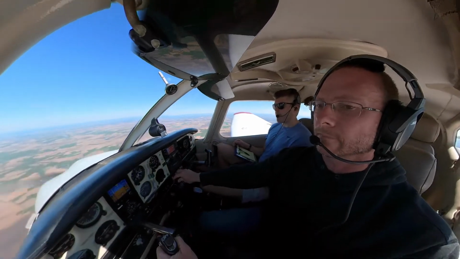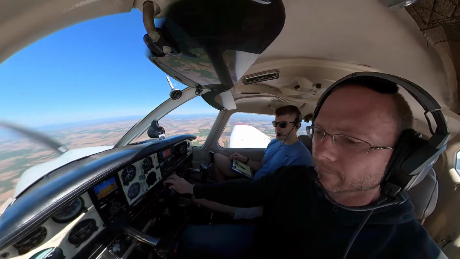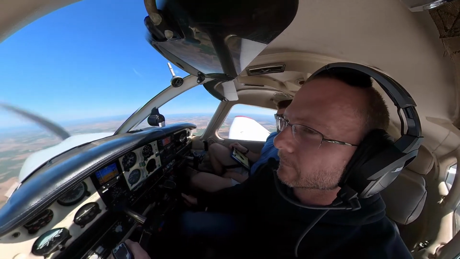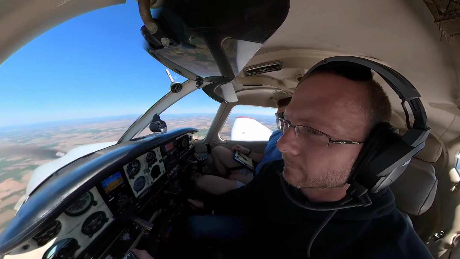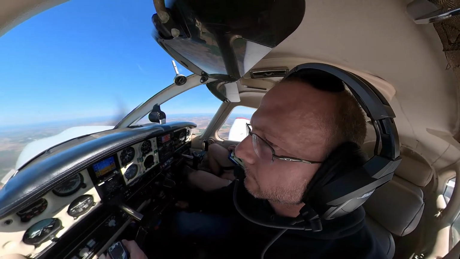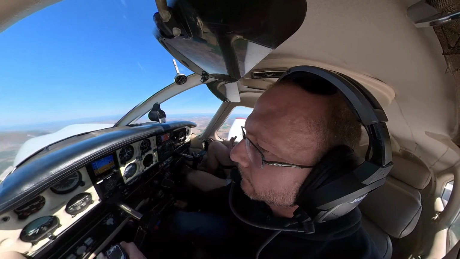10 degrees of flaps. See, that horn's going off, you can't keep pulling if that horn's going off. Okay, now go ahead and start climbing. Gotta wait for positive rate. So get that nose above the horizon, there you go.